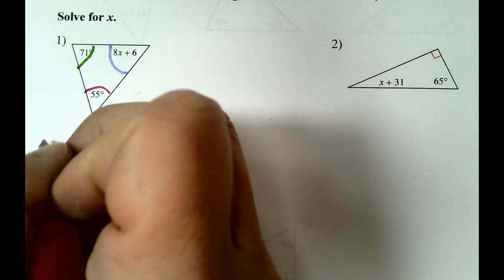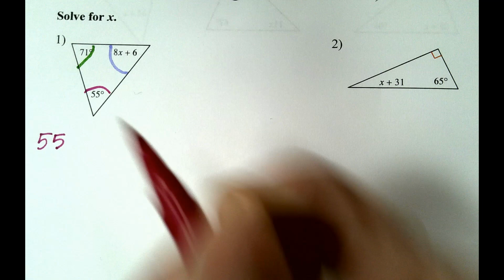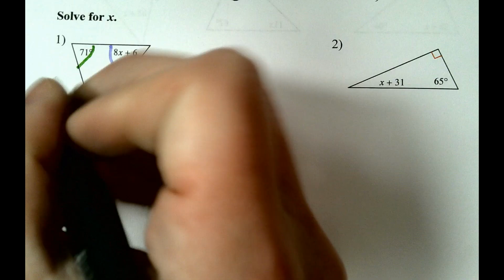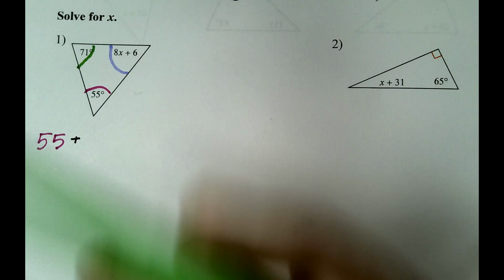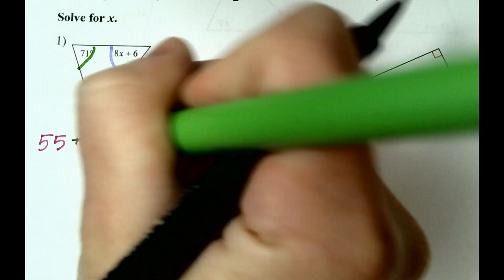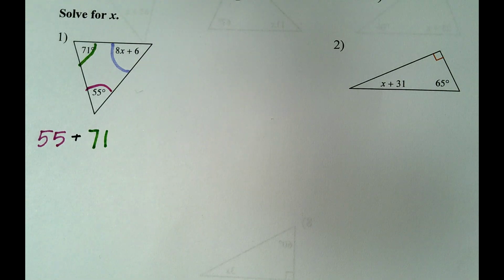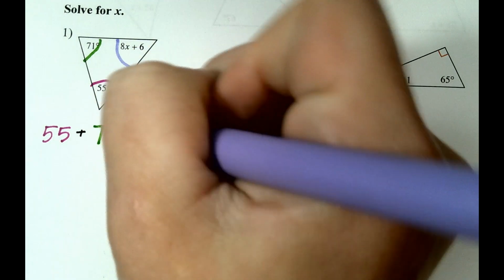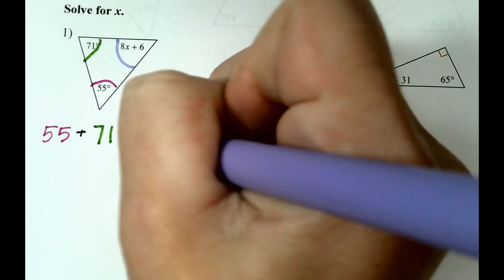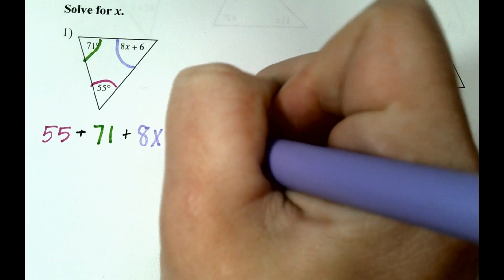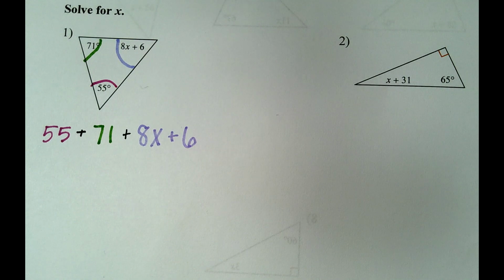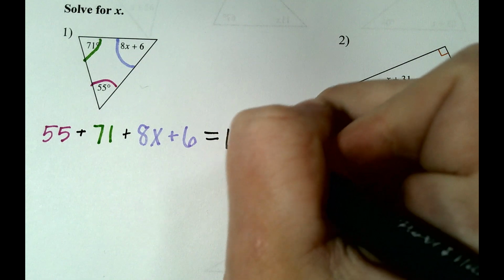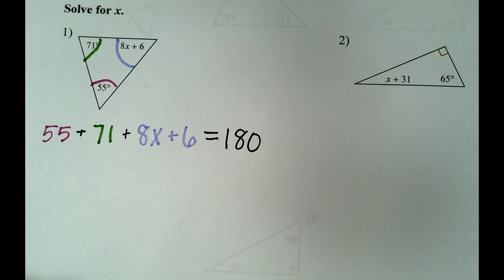So I have 55 plus 71 plus 8x plus 6, and all of that is equal to a total of 180.